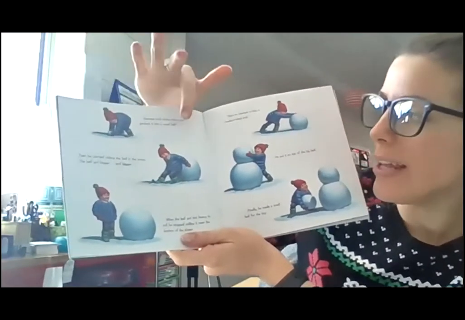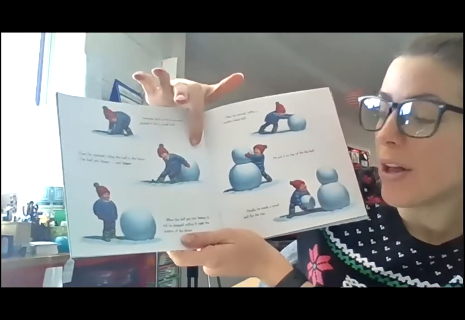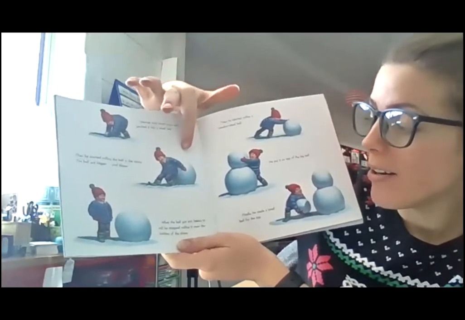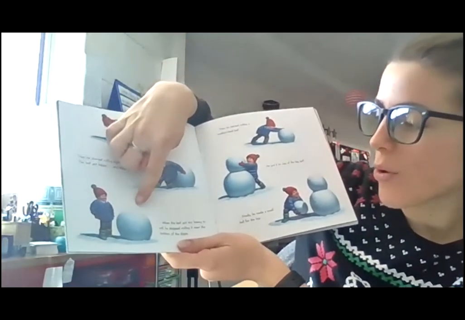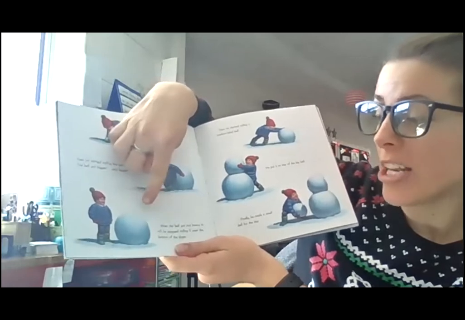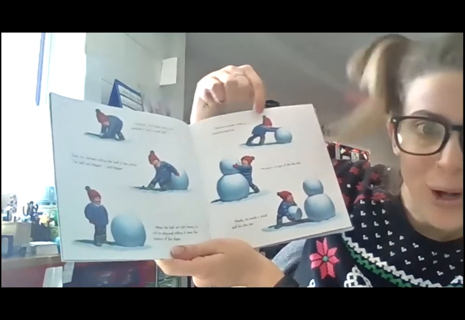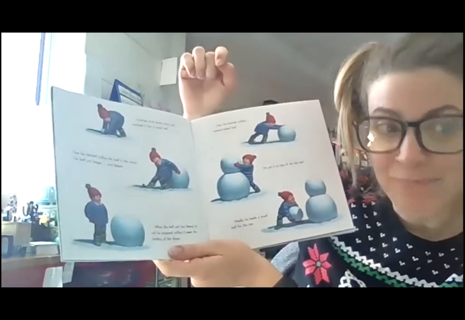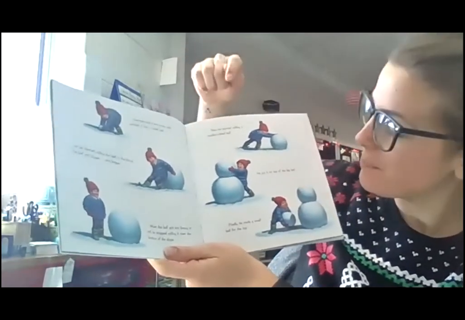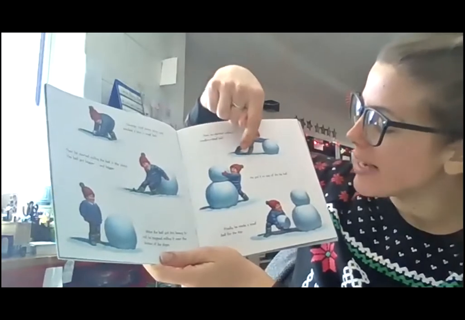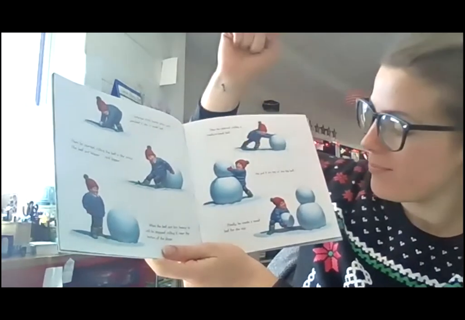George took some snow and packed it into a small ball. Then he started rolling the ball in the snow. The ball got bigger and bigger. When the ball got too heavy to roll, he stopped rolling it near the bottom of the slope. Then he started rolling a medium-sized ball. What do you think he's doing? Building a snowman, definitely. He put the medium-sized ball on top of the big ball.